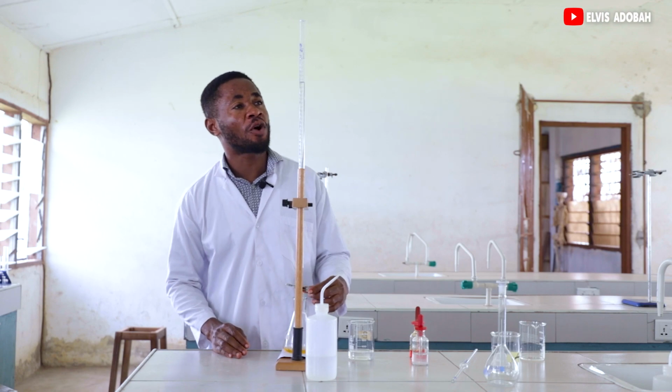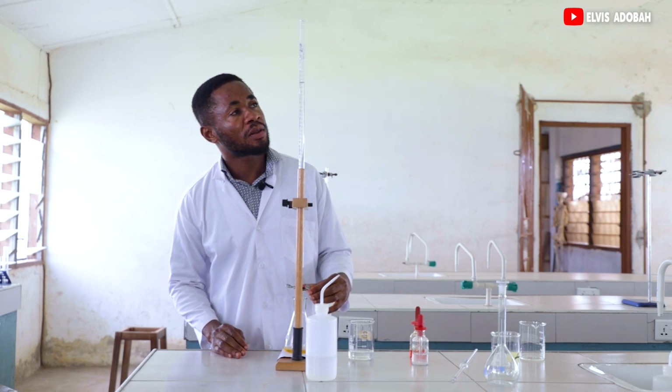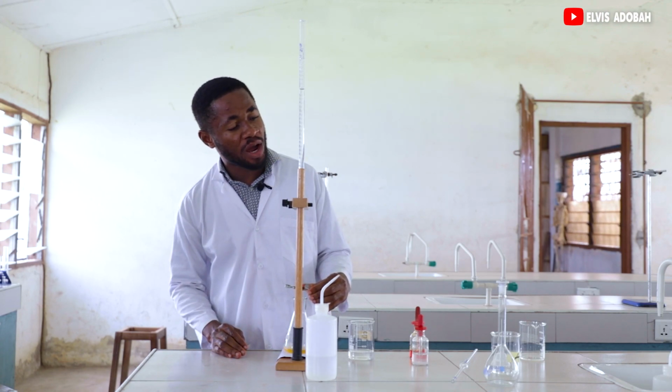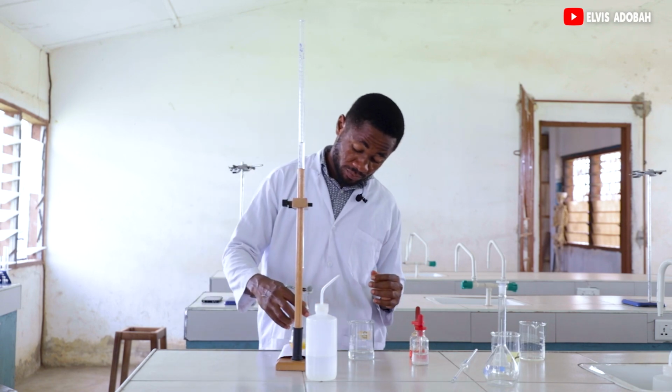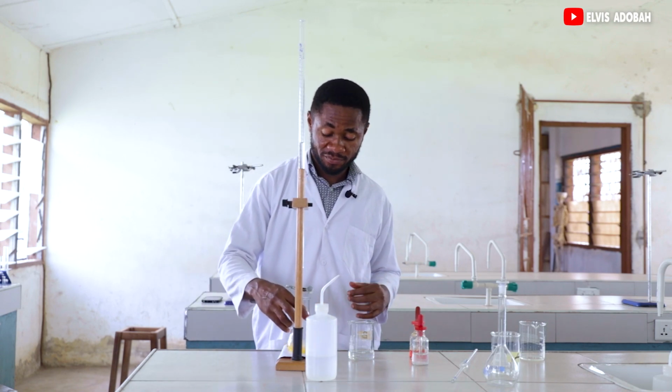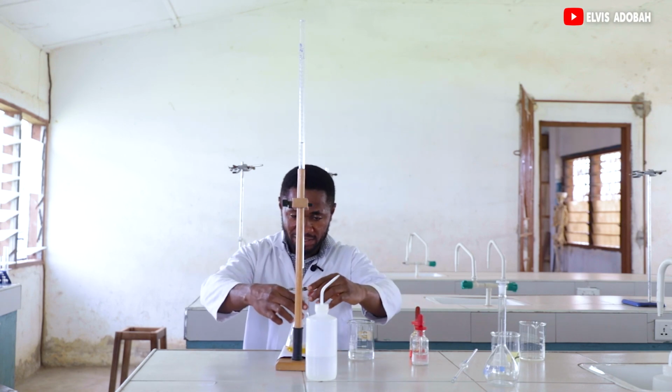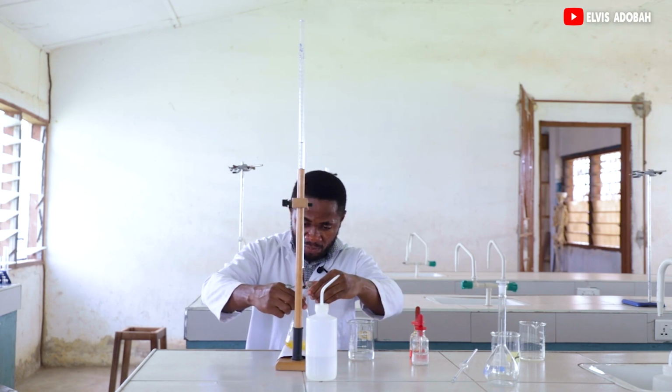So we release from the 4.8 till we get to somewhere around 20. We will swirl and continue with our titration. By this time, we will add the acid dropwise so that we can catch our endpoint. Then we take our time. We want to catch our actual endpoint.